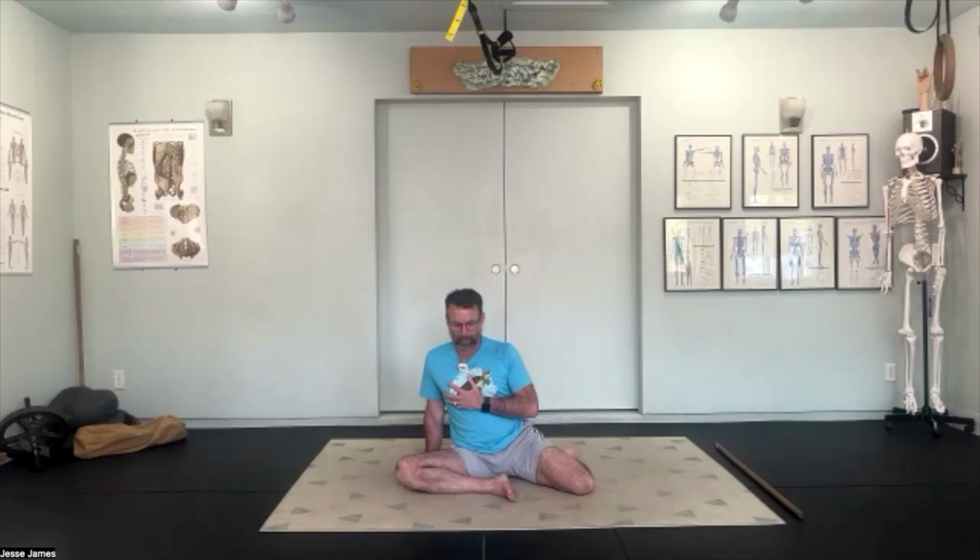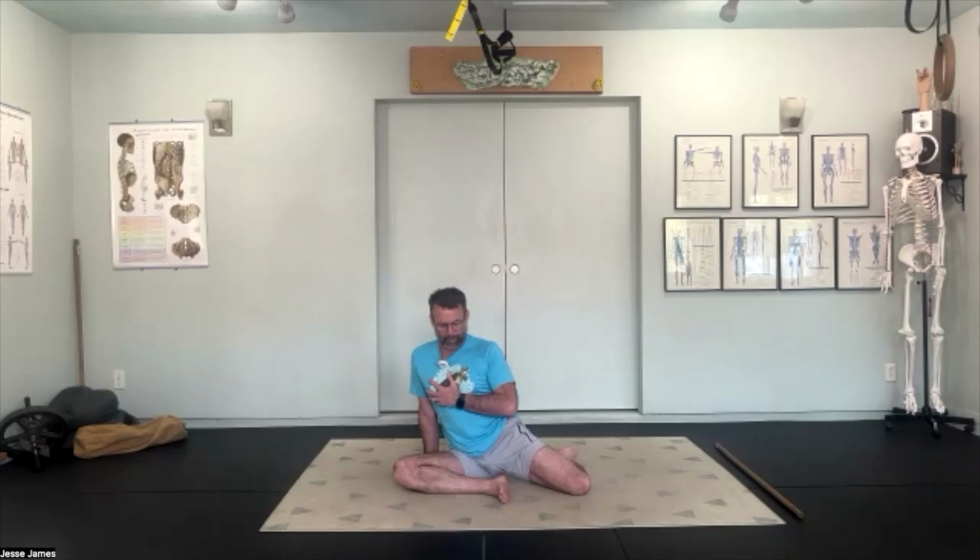Inhale, reach to the floor. Exhale, lift, scoop forward. How does this side feel compared to the other side? Is it tighter, more restricted? Is the range of motion smaller? How far back are you able to go?